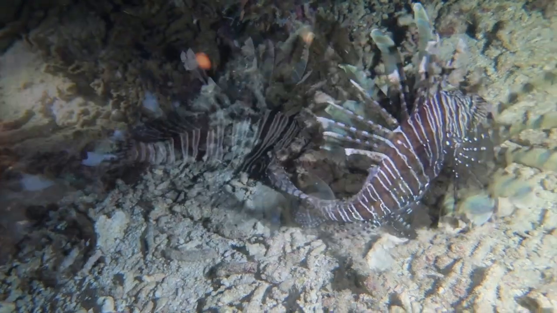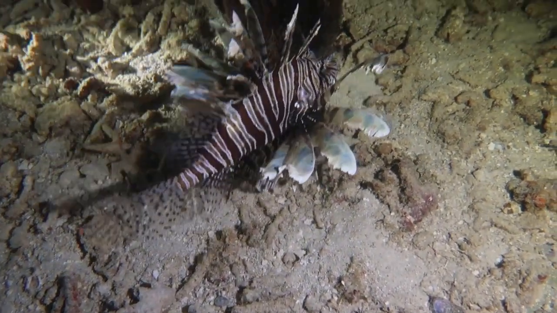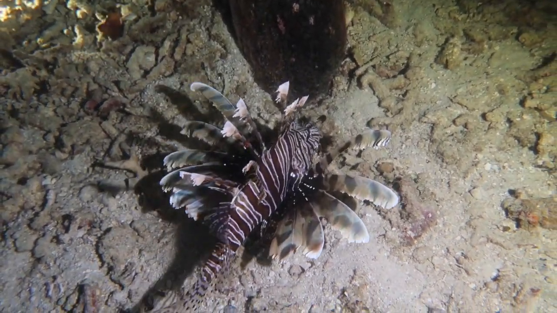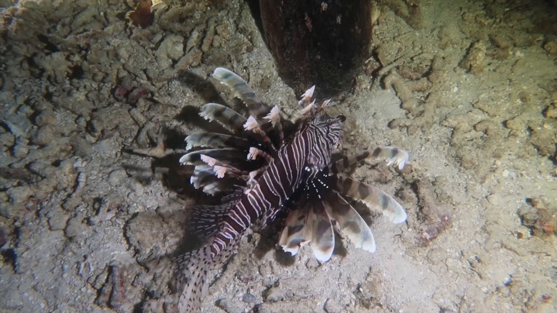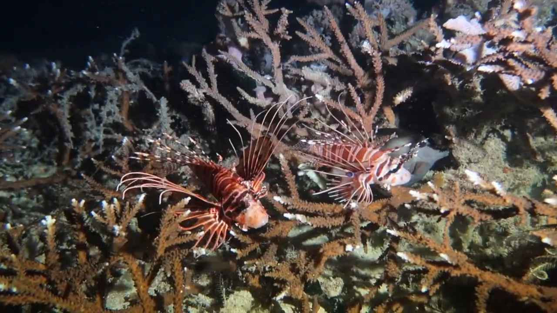Lionfishes are relatively intelligent as fishes go, and we can see that this lionfish, who resides on the house reef of the resort we stayed at, has learned to use the night lights of divers for catching other fish.